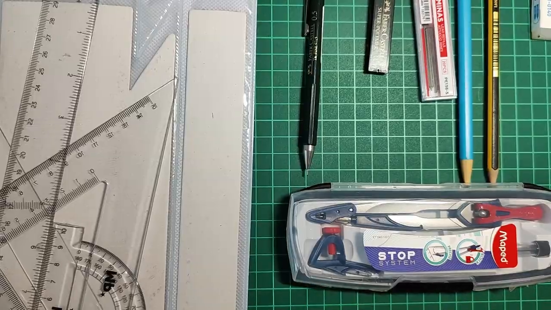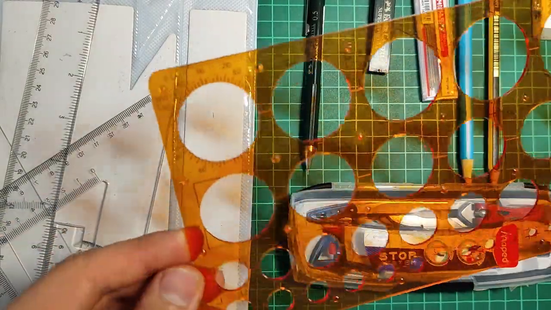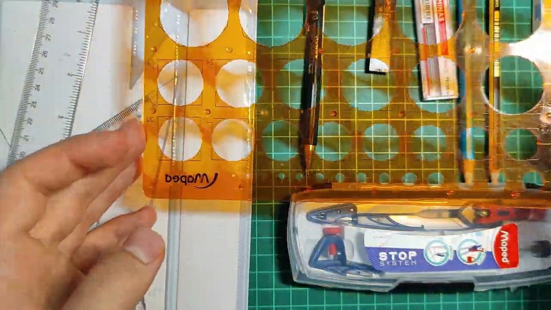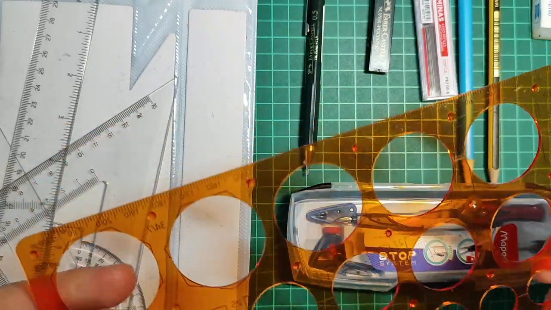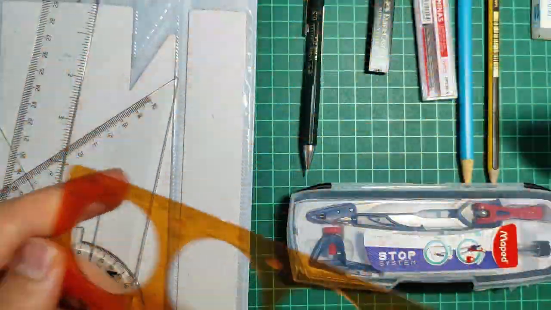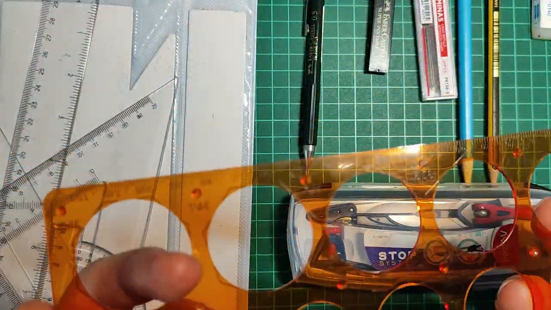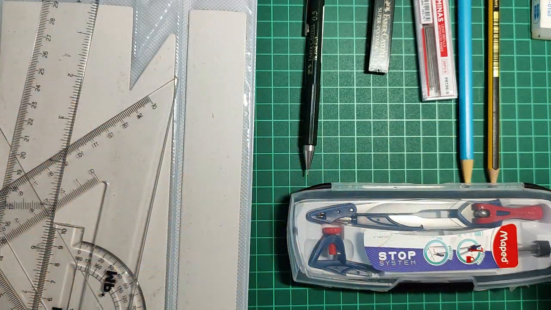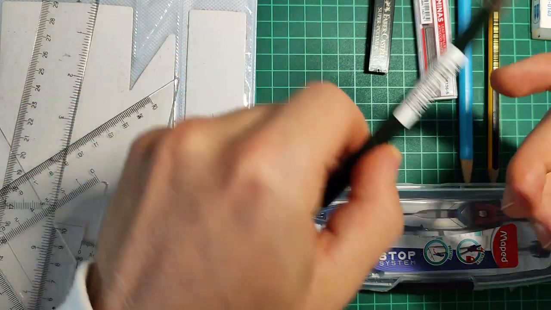Now let's look at what we need for technical drawing lessons. Here you can see the Reduce template. Here is the simple version. There is also a more complex one, which looks like a spherical thing with a lot of circumference. But they both are good.